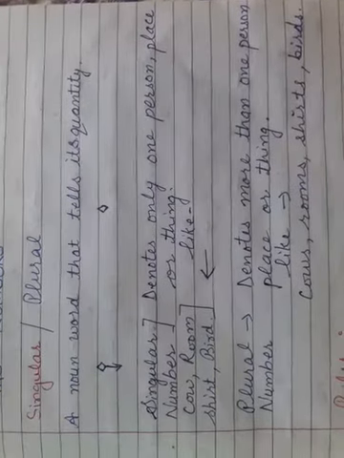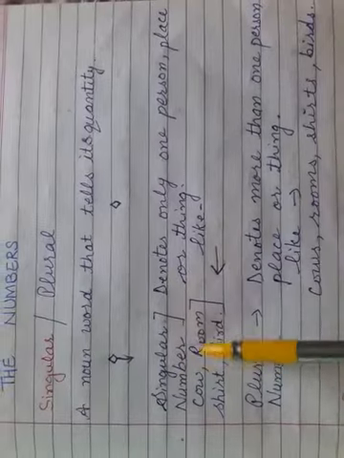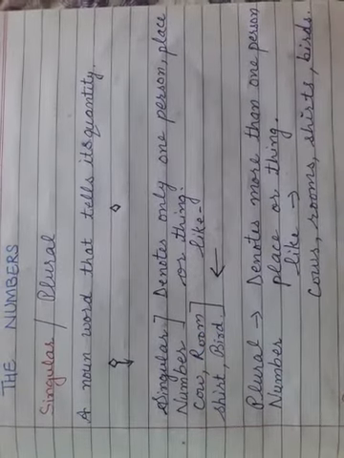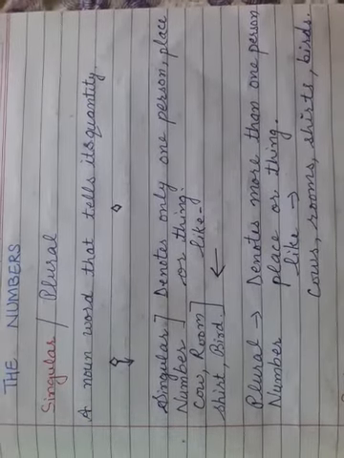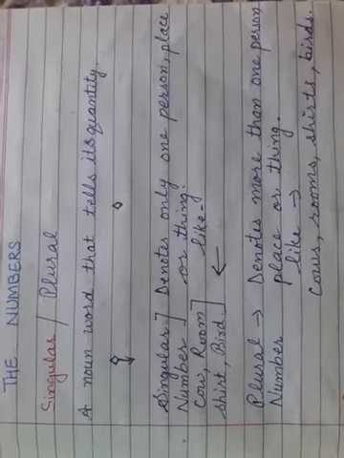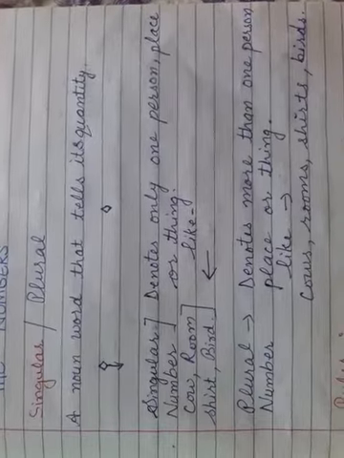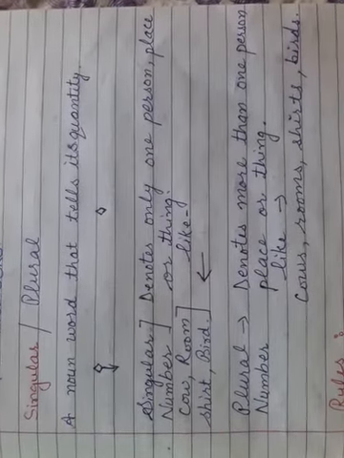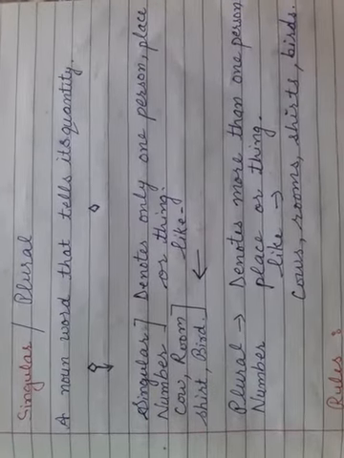Number is of two types. Now first is singular number. Any noun that denotes only one person, place, or thing is said to be in the singular number. Means any word that tells us that the thing is one, the place is one, or person is one.